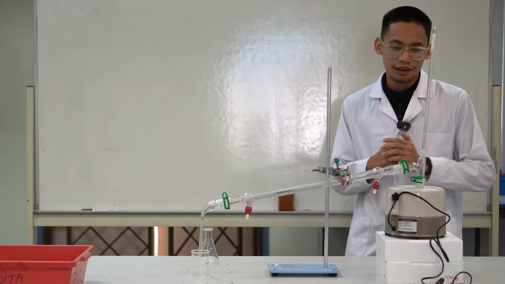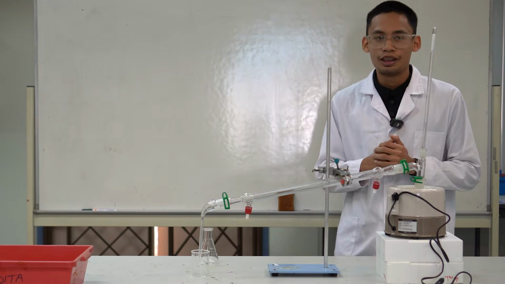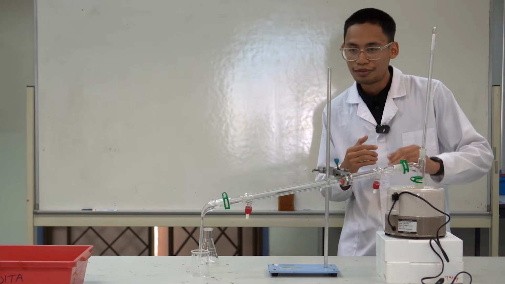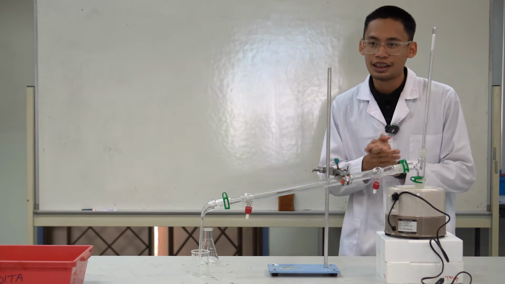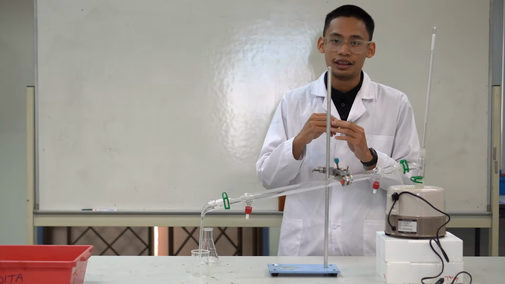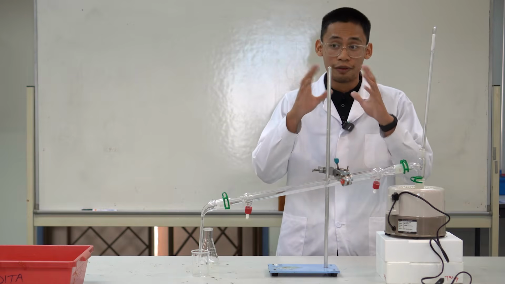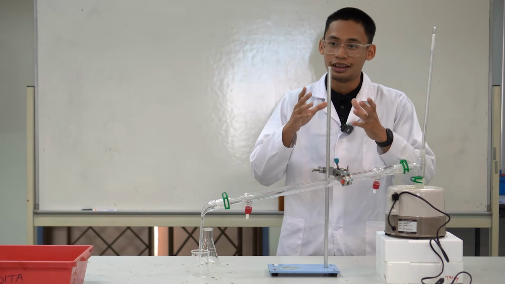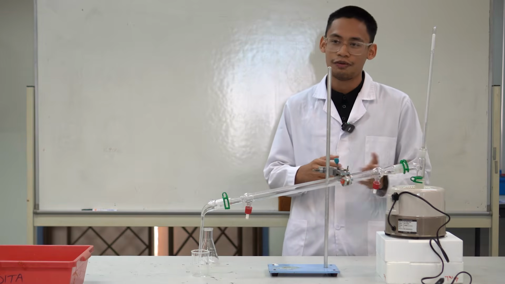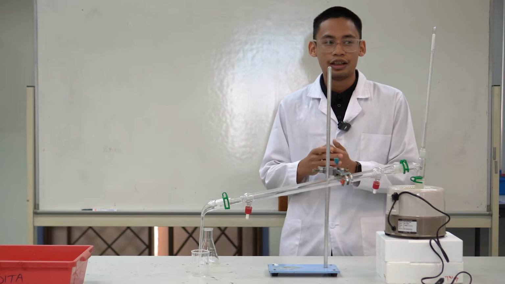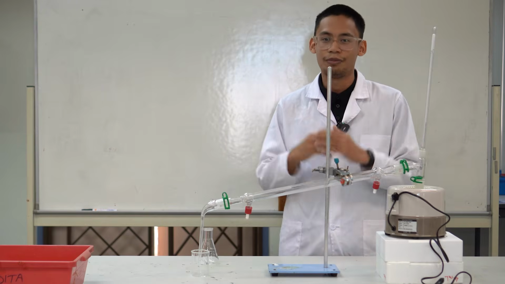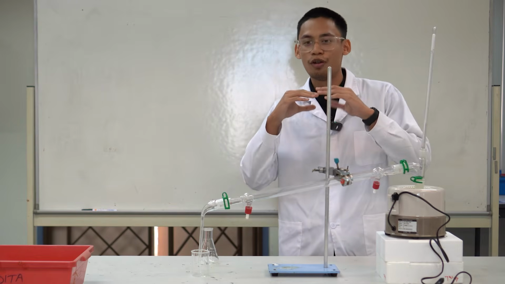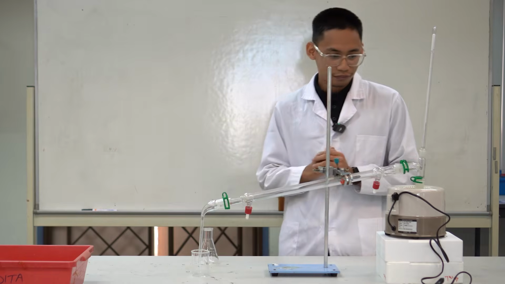The third part is the thermometer. As you know, when we heat up the mixture, it will vaporize. So the function of the thermometer is to measure the temperature of the vapor, not the liquid, the vapor. For our case, if we use DCM and base, the thermometer will measure the temperature of DCM because it has a lower boiling point compared to the base.